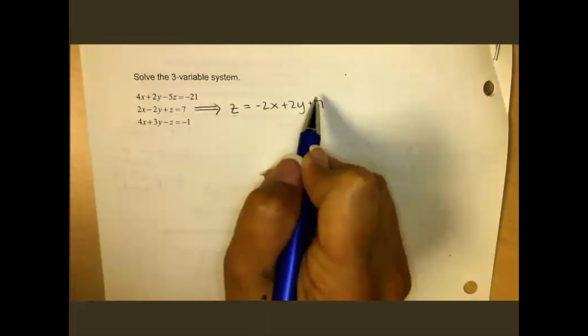So I can take that and substitute it for the z in the other two equations, and we would end up with a two-variable system. So that's what we're going to do next. I'm going to go ahead and plug it in for the z right here.